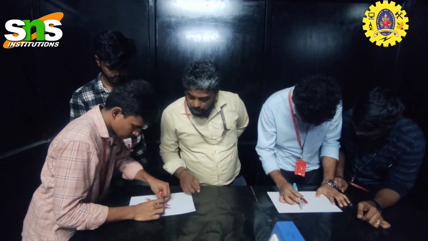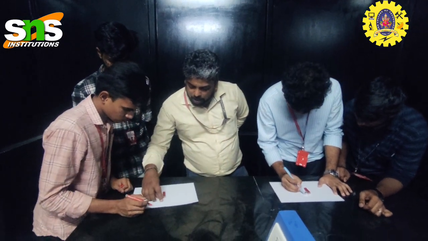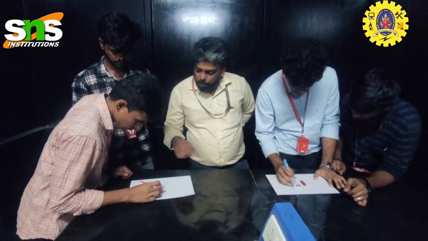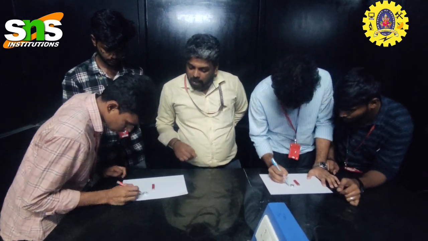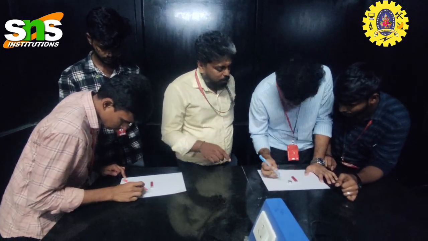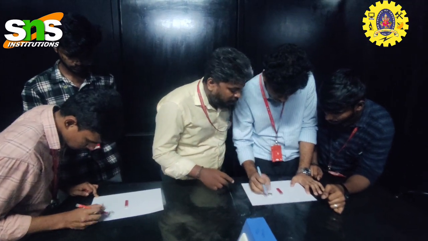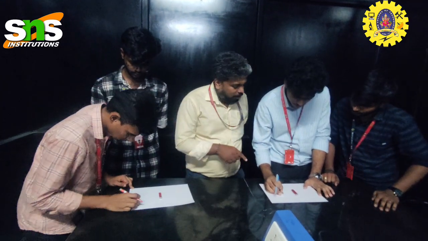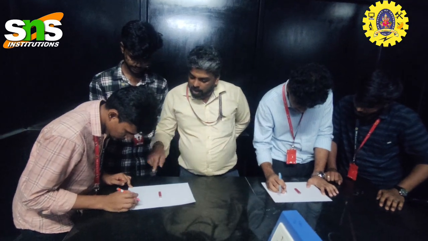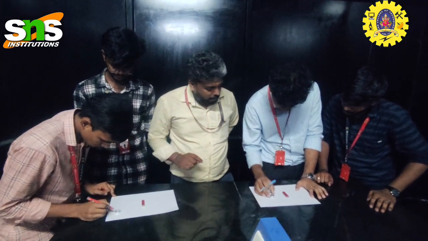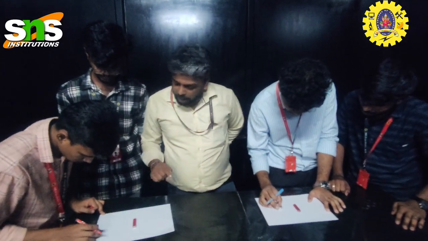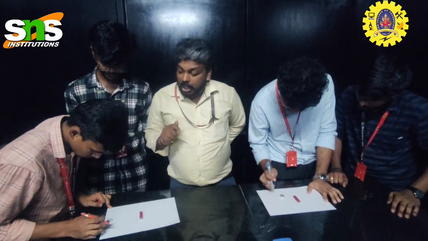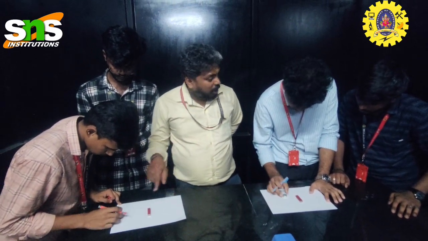Just place it near that end, and you can mark. Then move the compass, and you have to observe it. Similarly, it gets deflected. Yes, it is deflected, and you can identify the deflection. So this is the drawing of the visualization of the bar magnet through the magnetic compass.